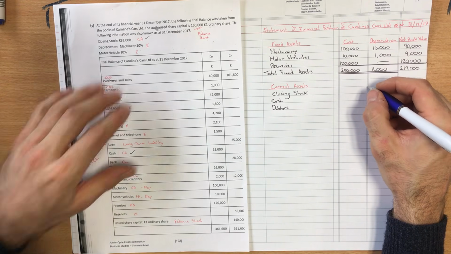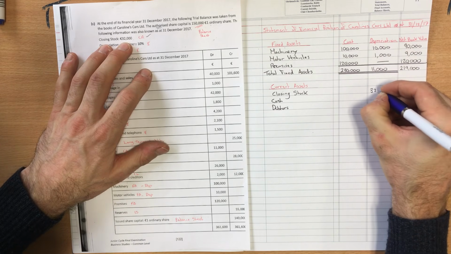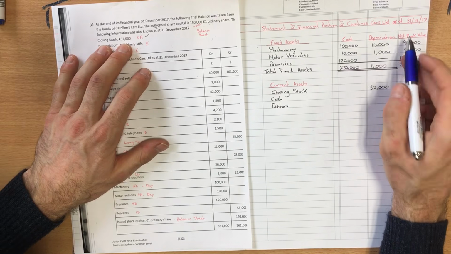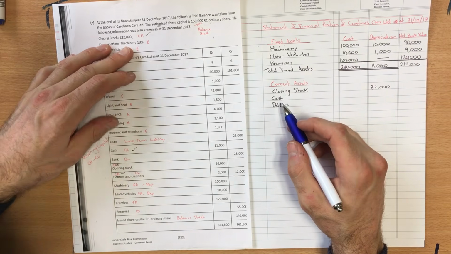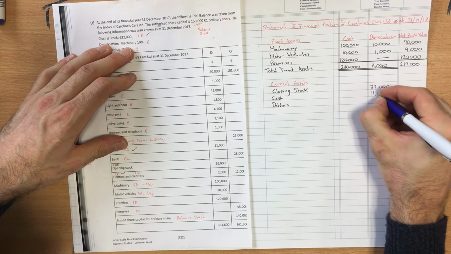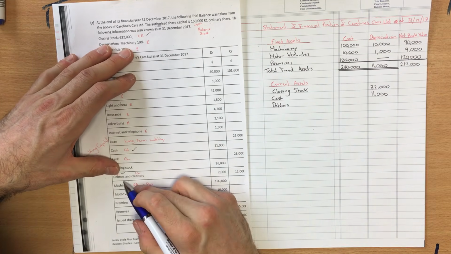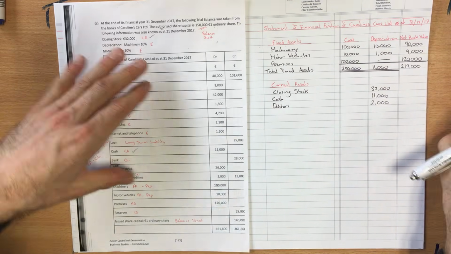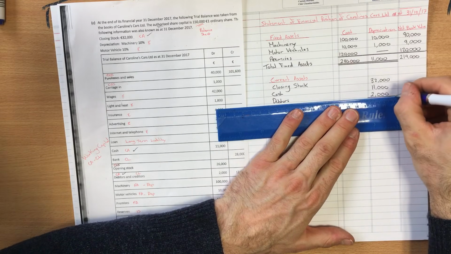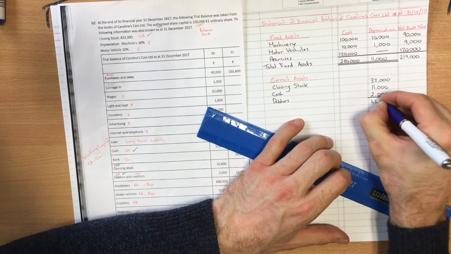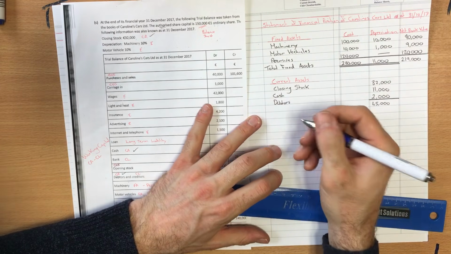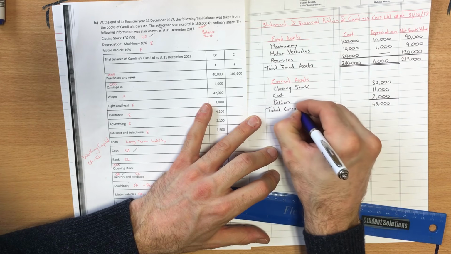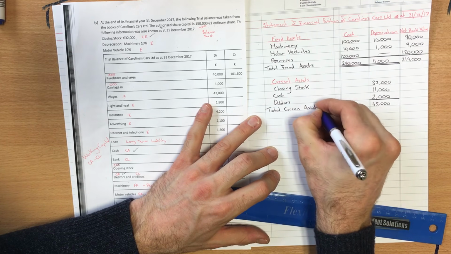closing stock is to the value of 32,000. So Caroline had 32,000 euros worth of stock at the end of the trading year, 31st of the 12th. Cash to the value of 11,000. And she had debtors, people who owe her money, to the value of 2,000. Okay, we add these together and we get a total of 45,000 euro, and these are known as total current assets.